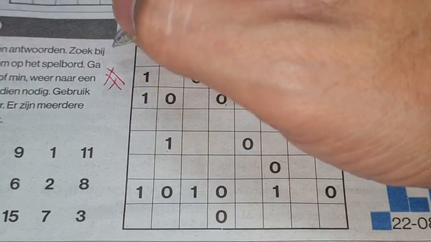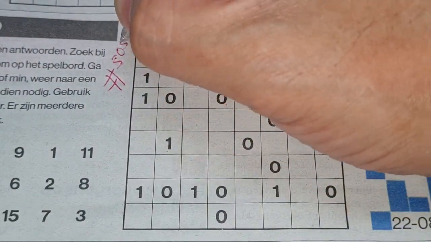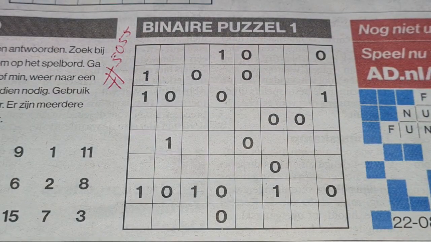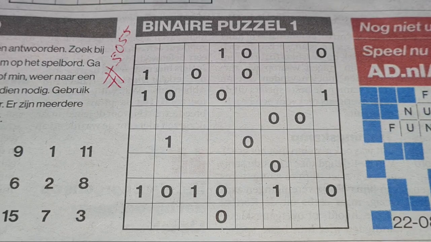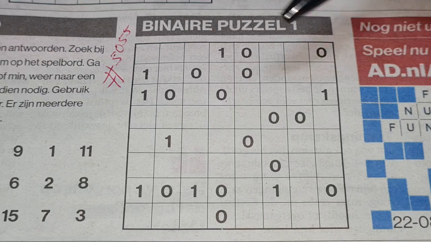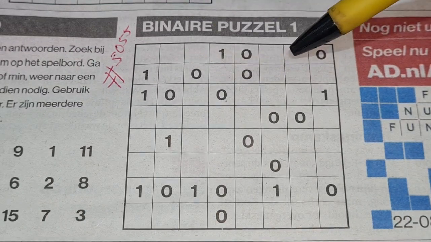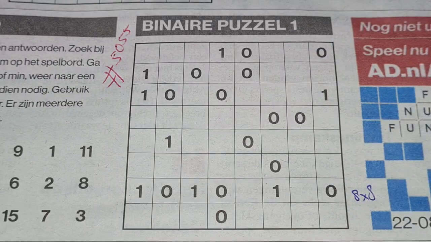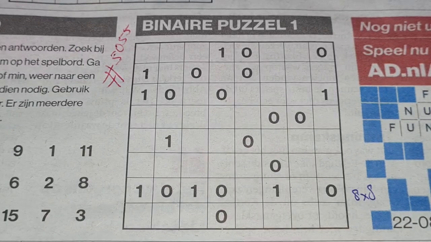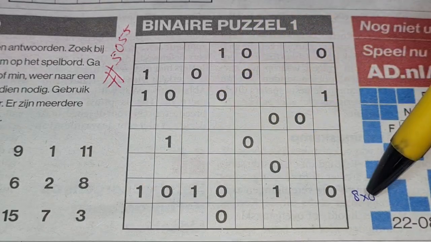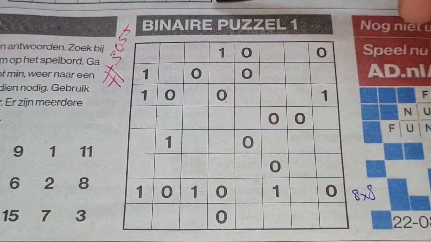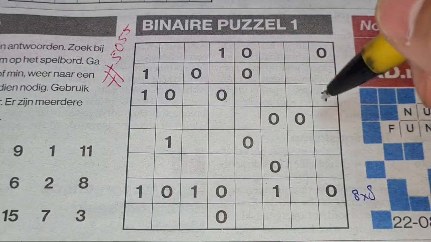This will be number 5055. Alright, and what kind of binary puzzle is this one? Let me count the boxes. Yes. 1, 2, 3, 4, 5, 6, 7, 8. That's an 8 by 8 binary puzzle. That means in a row or in a column, there are always 4 O's and 4 ones. Alright, so let's get started.